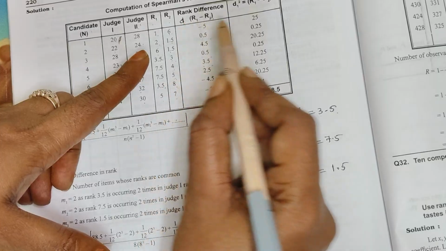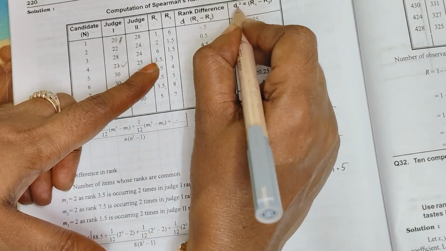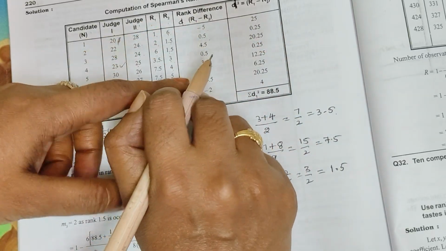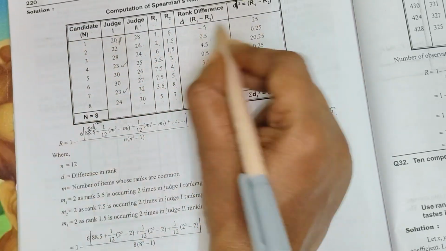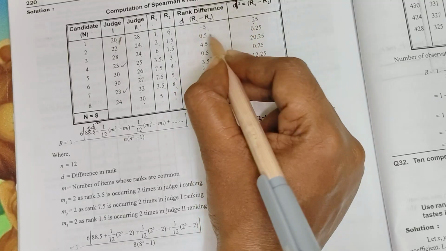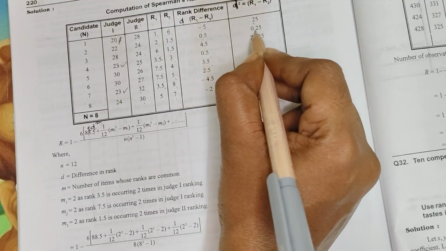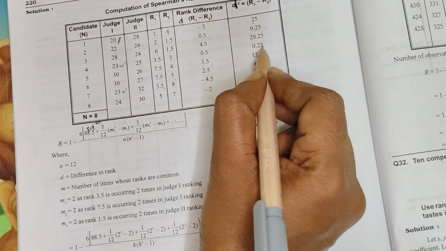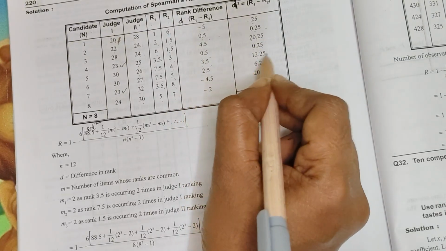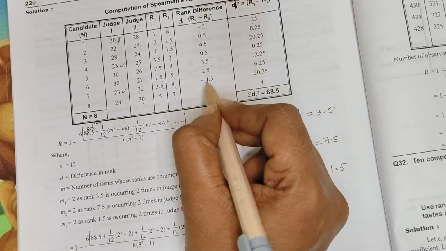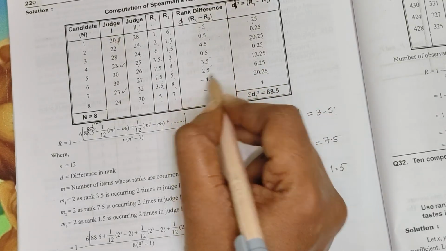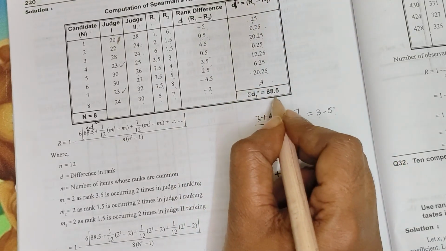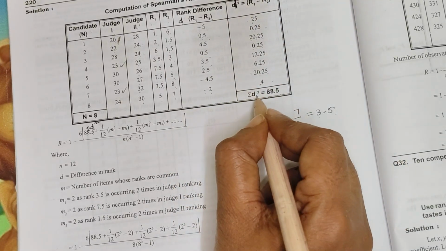After calculation of D, you need to calculate D square values. How to calculate D square values? You know D values, that will be squared. So 5 into 5, 25; minus into minus is plus; 0.5 into 0.5, 0.25; 4.5 into 4.5, 20.25; 0.5 into 0.5, 0.25; 3.5 into 3.5, 12.25; 2.5 into 2.5, 6.25; 4.5 into 4.5, 20.25; 2 into 2, 4. Take the total, you'll get 88.5. That is nothing but summation of D square.